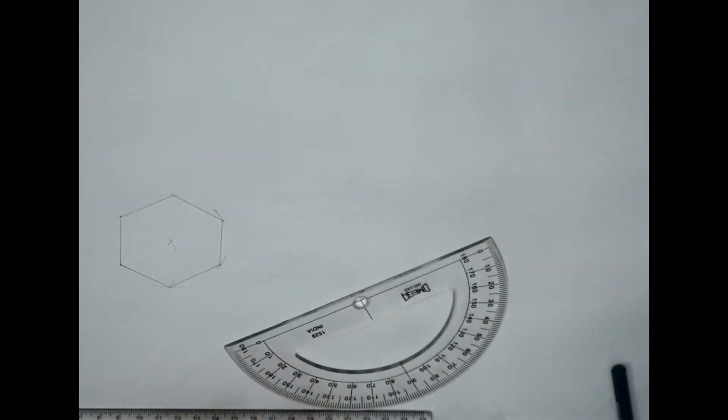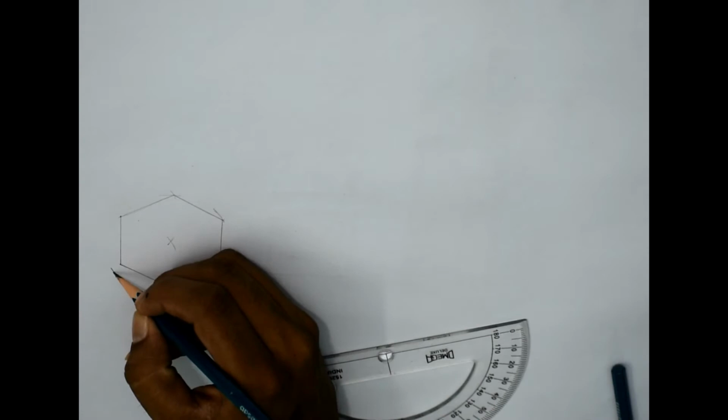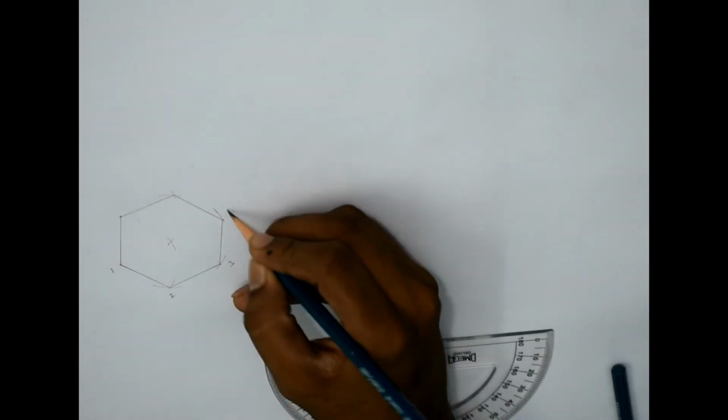So this completes our hexagon. I'll name this as 1, 2, 3, 4, 5, 6.